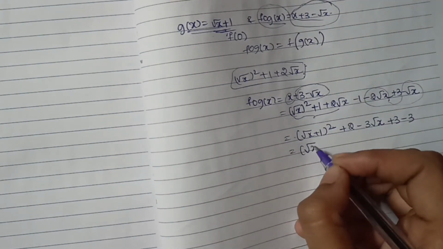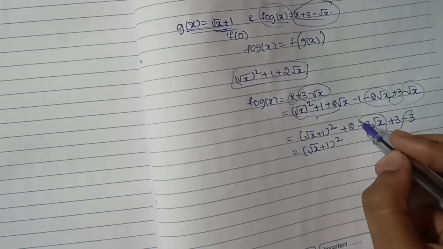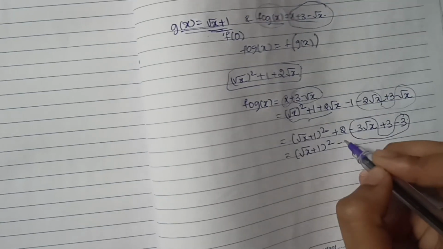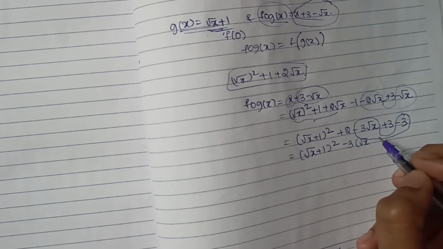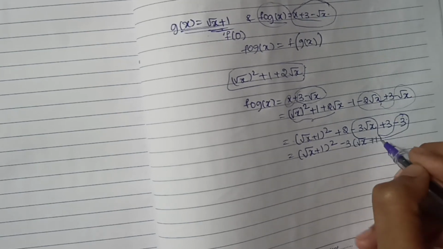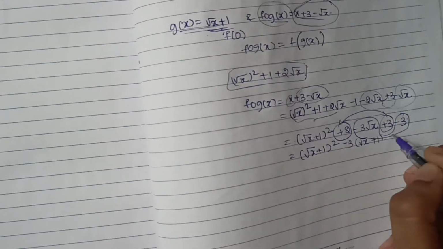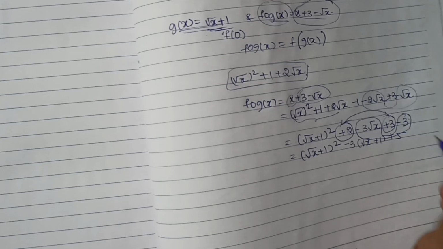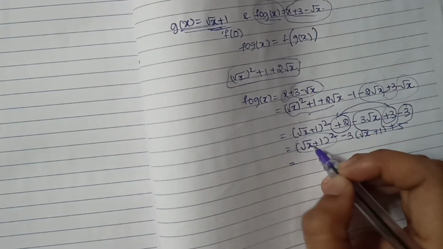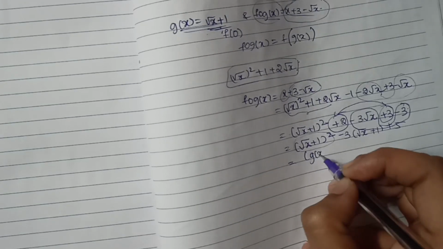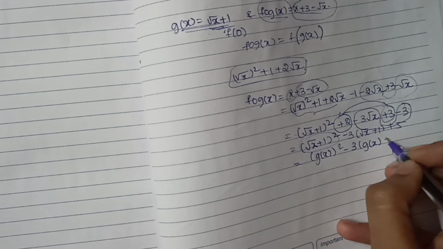So we'll make root x plus 1 whole square, and from minus 3 root x and minus 3 we'll take minus 3 common, then we'll get minus 3 times root x plus 1 left over, and the leftover numericals are plus 3 and plus 2, which will be plus 5. So the overall value will be g of x whole square minus 3 g of x plus 5.